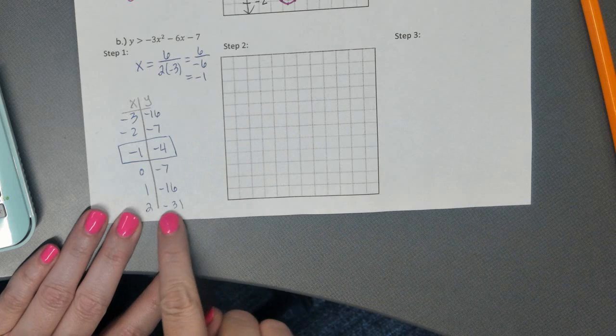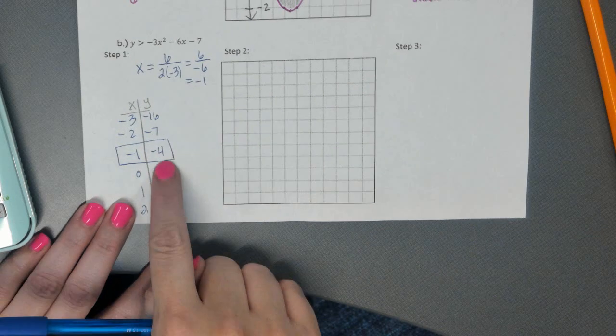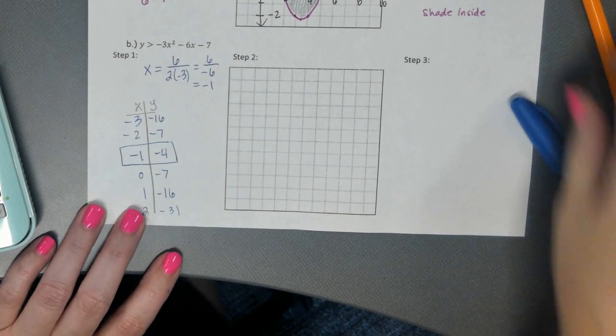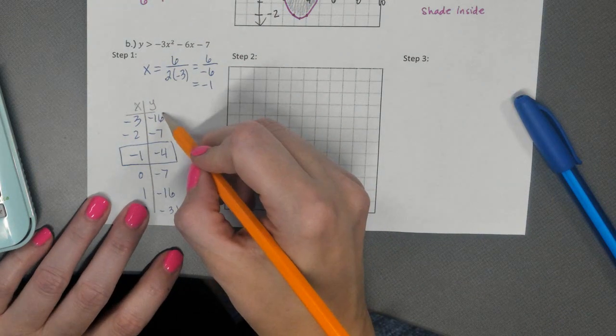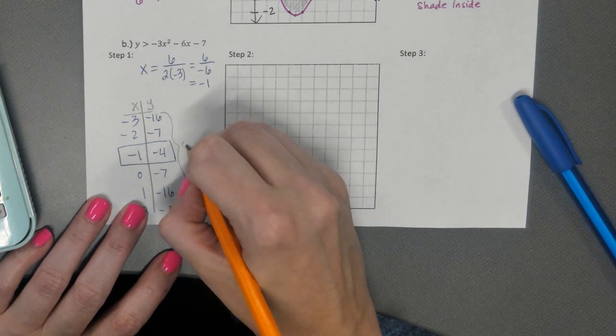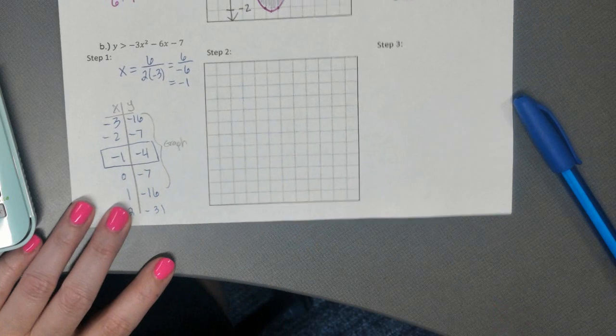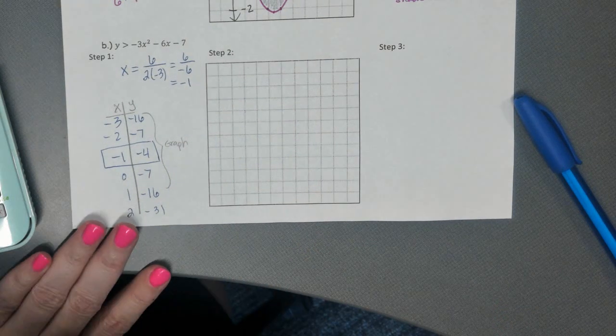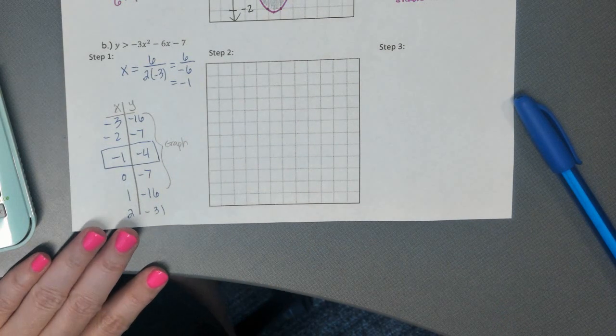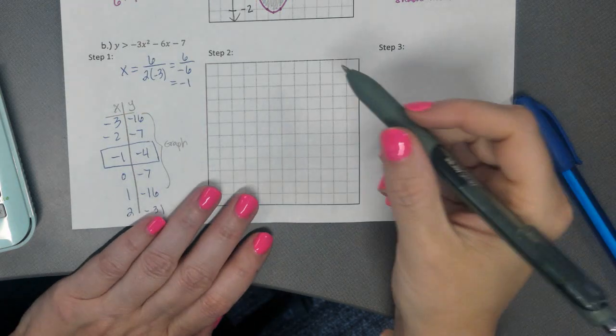31. Okay, so that's really large compared to these, so we can just focus on these 5 points to graph it. But that means our y, we're going to have to go by what? We're going to have to make, yeah, let's make our scale by 2s, okay? And then we'll be able to fit those all on there.